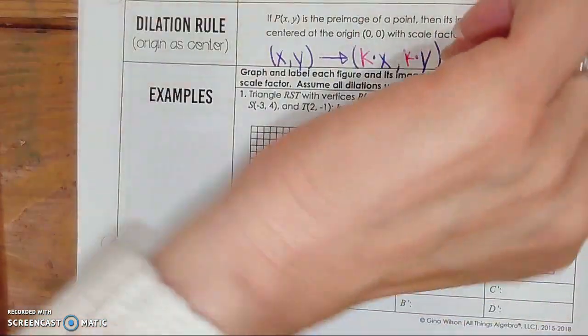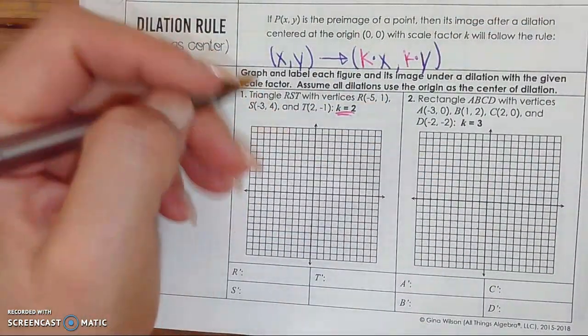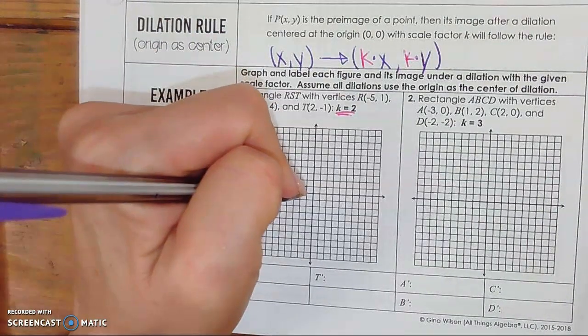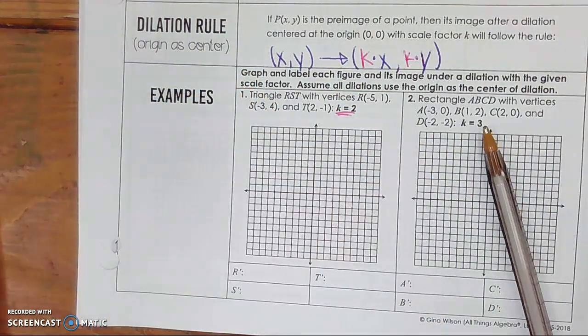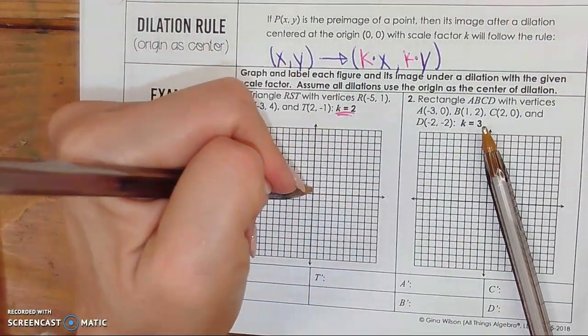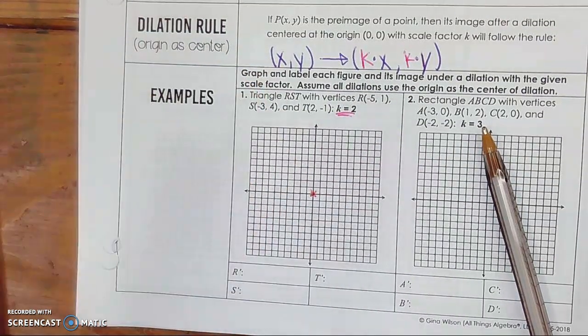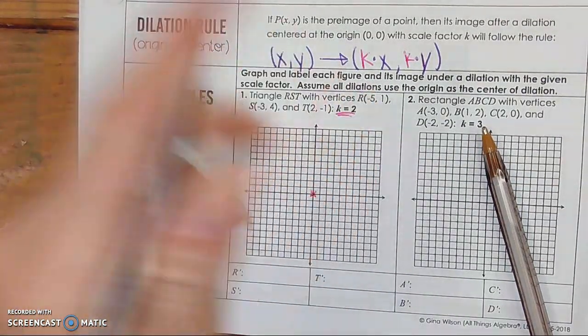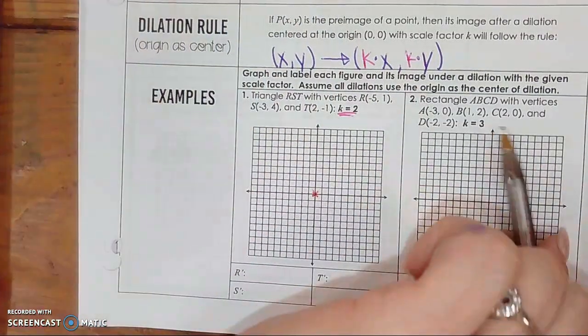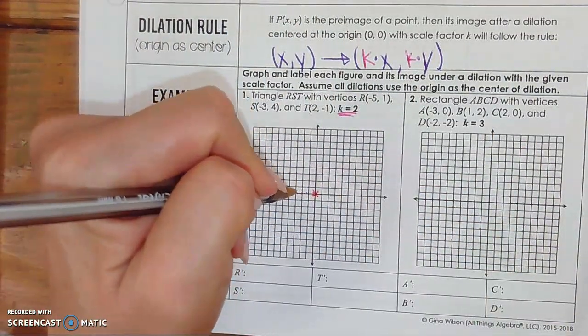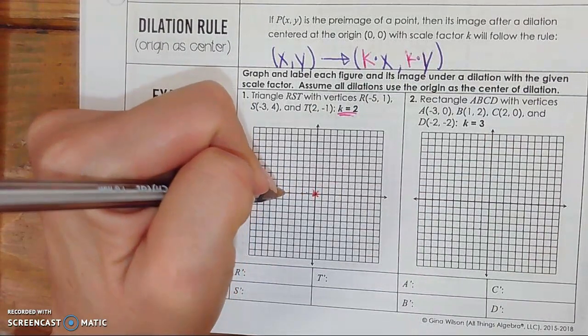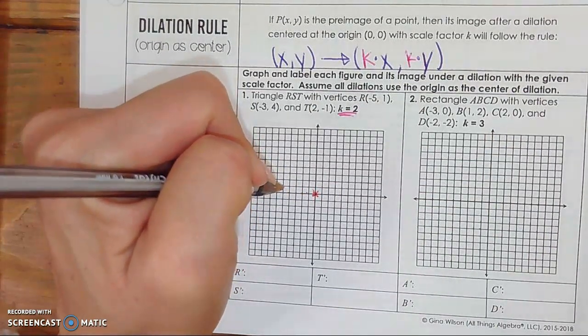But first off, let's go ahead and graph it. You're going to go -5, 1. I'll mark the center of my graph to help me. So I'm going over -5, 1, 2, 3, 4, 5, and going up 1.